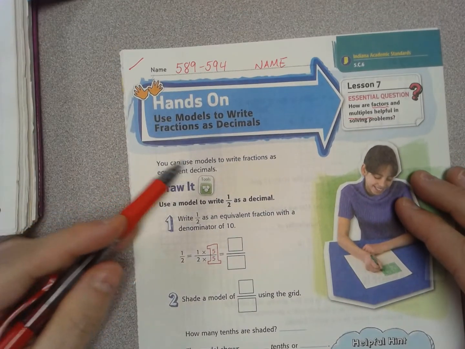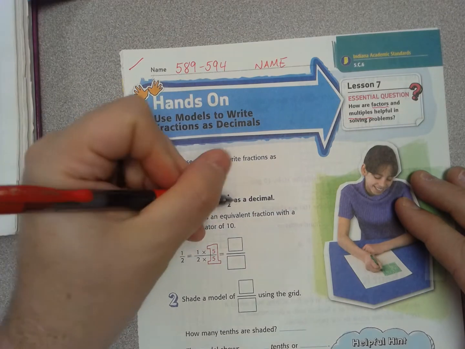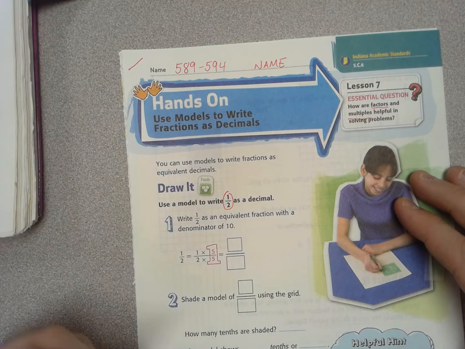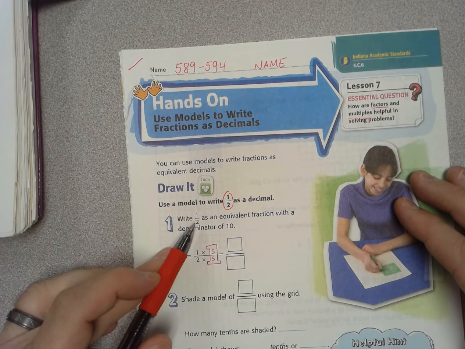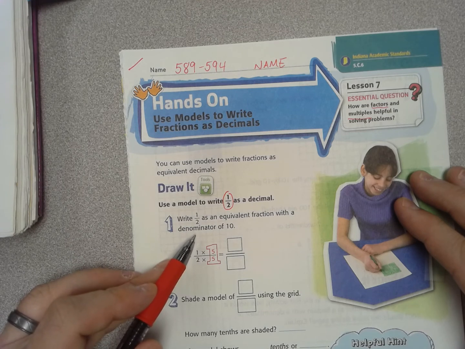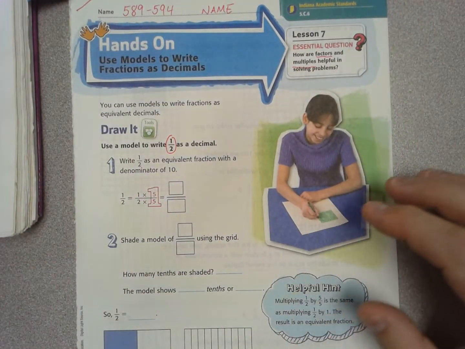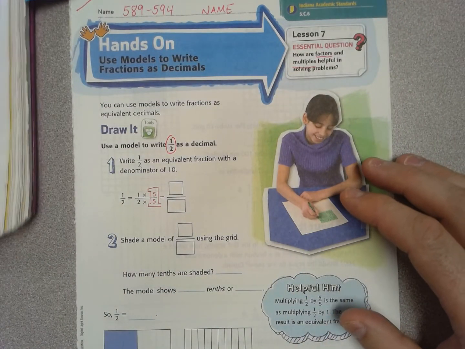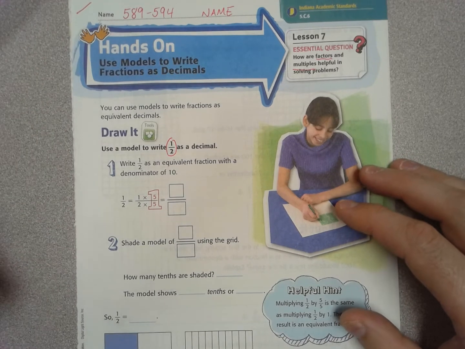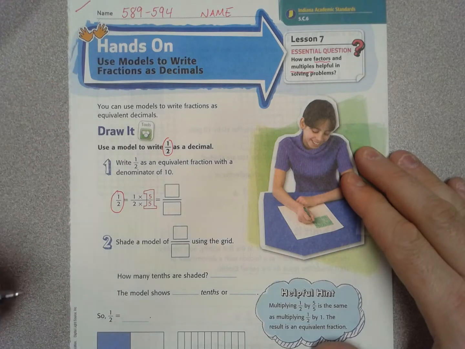Again, use models to write fractions as equivalent decimals. We're taking a fraction, like 1/2, and we need to make it into a decimal. So we're going to write 1/2 as an equivalent fraction with a denominator of 10. The goal is to get our denominator to be either 10 or even 100 today. So we have 1/2 as our original fraction.